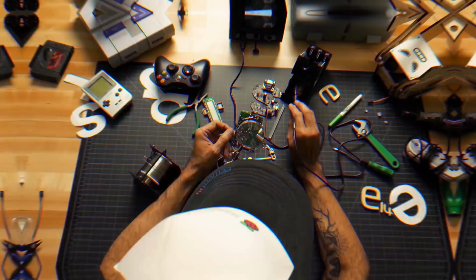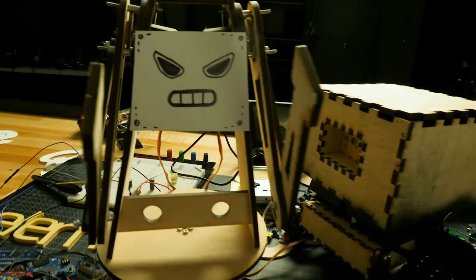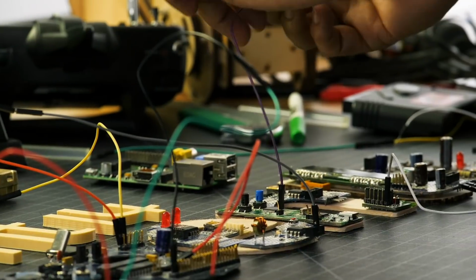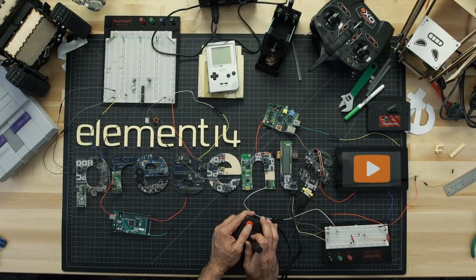Hello and welcome back to Element14 Presents. My name's Caleb. In today's episode, we're going to build a configurable NTP synced world clock. Amazing hacks. Inspired designs. Each week, Element14 Presents brings you innovative projects using electronics, engineering, and more.